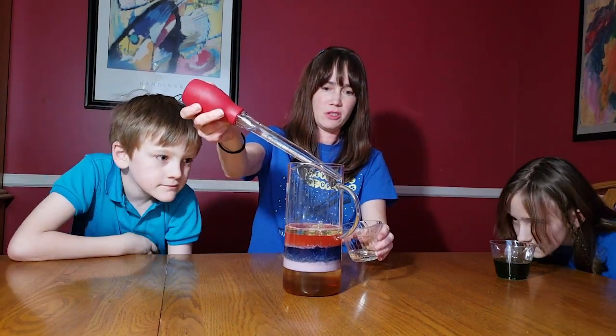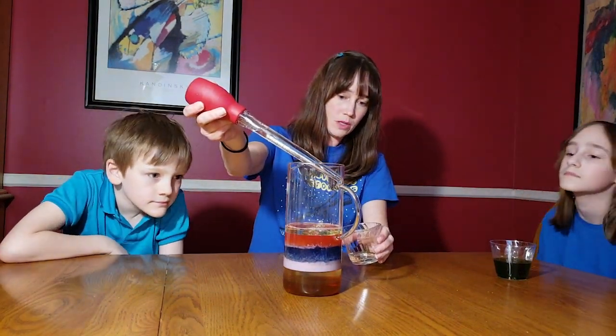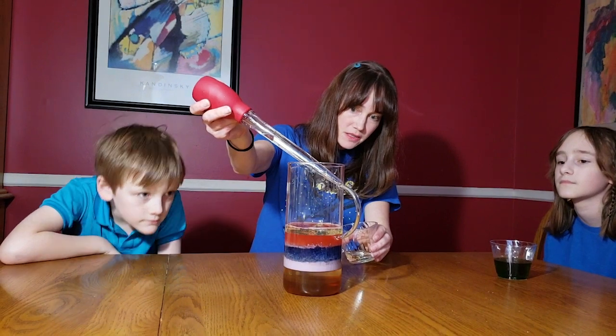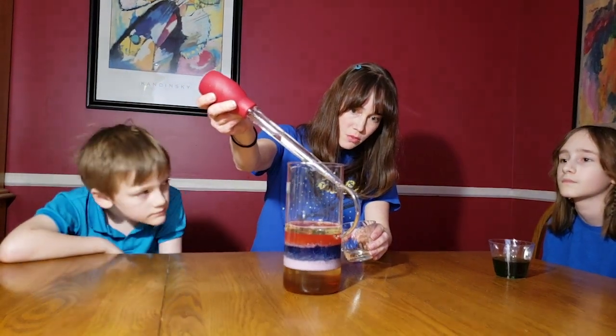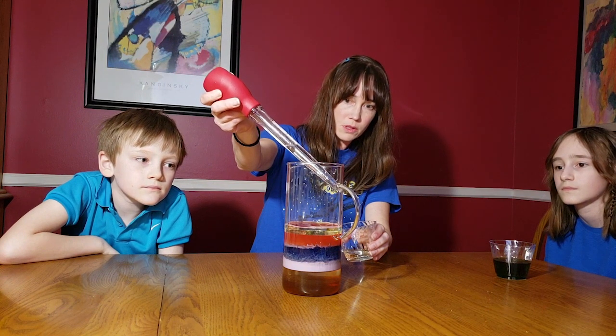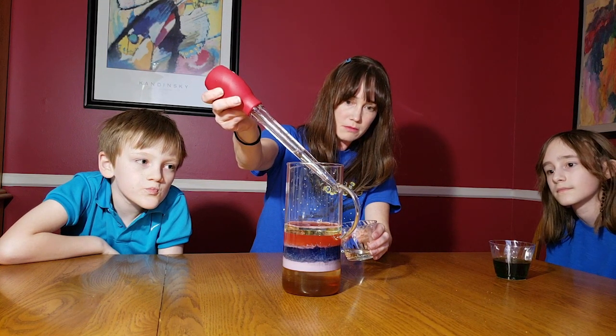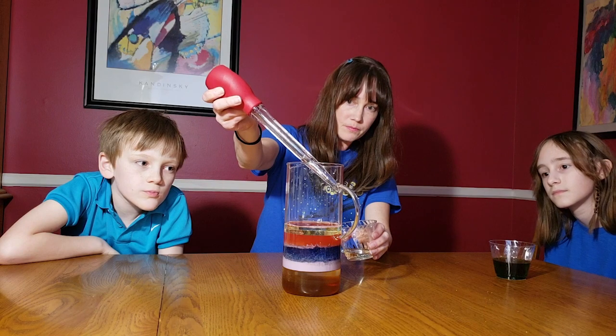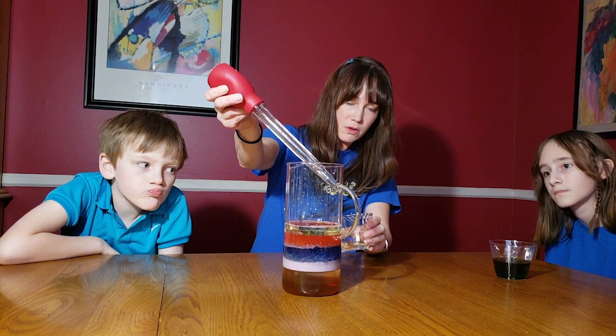And some of the layers should settle again once the container's stationary for a while, so between the pours. Here I went a little bit too fast again. We've almost got all of our oil in.